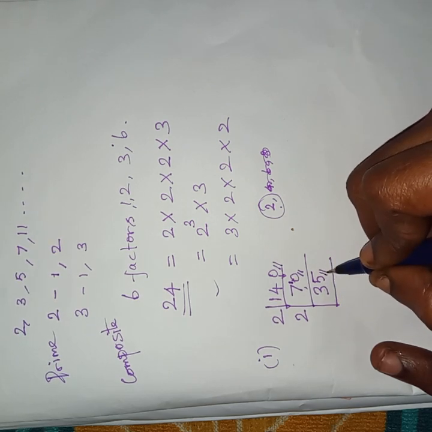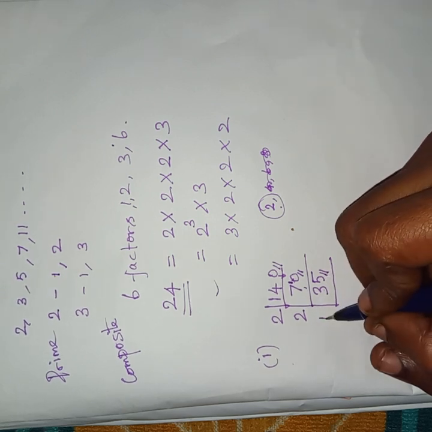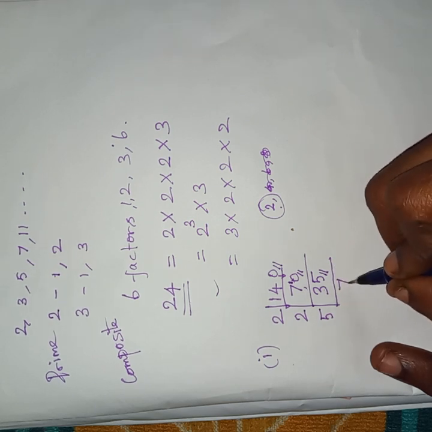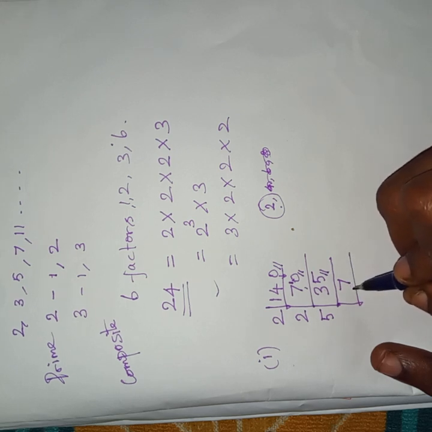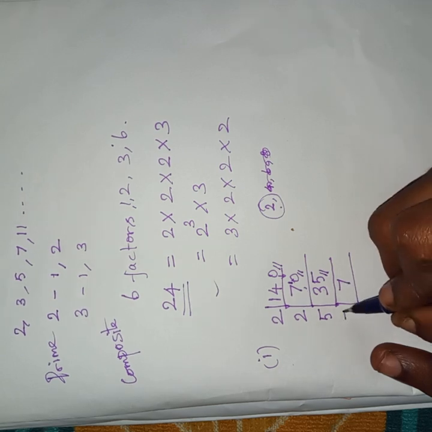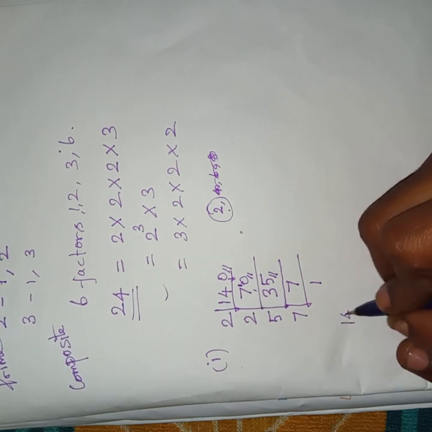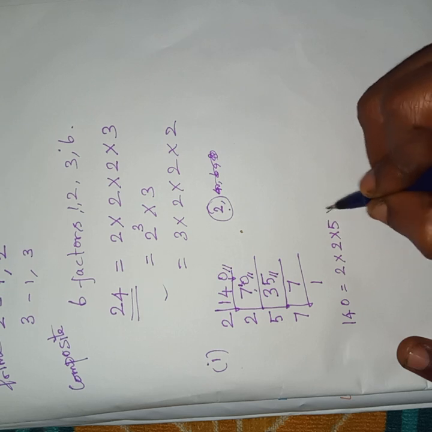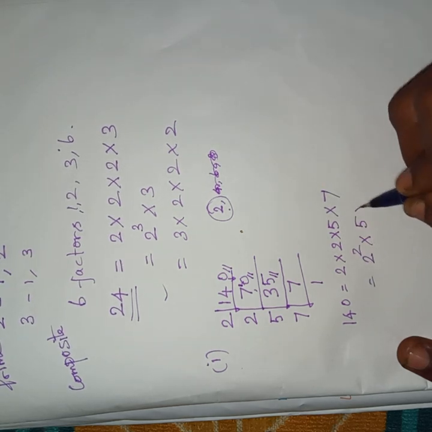This number ends with 5. If the number ends with 5, we have to factorize with 5 only. So how many 5s in 35? 7 5s are 35. And then 7 is a prime number, so there is no other way to factorize it. 7 ones are 7. So we can write 140 as 2 into 2 into 5 into 7, that is 2 square into 5 into 7.